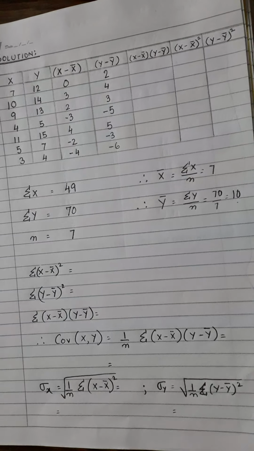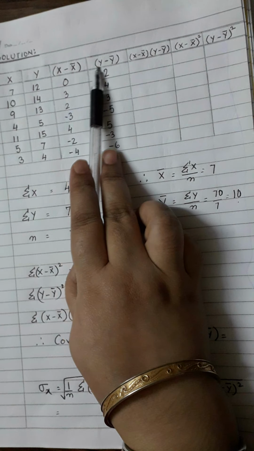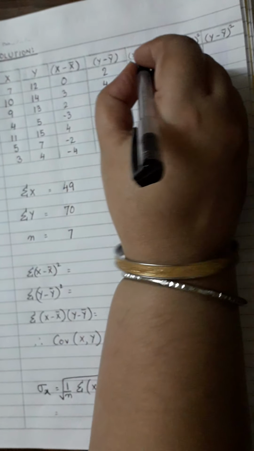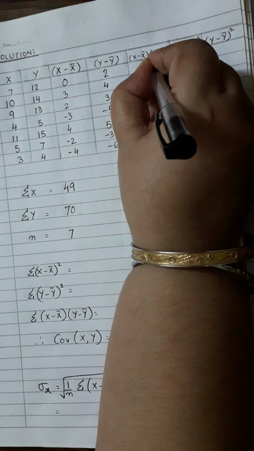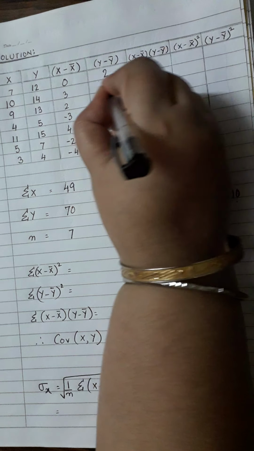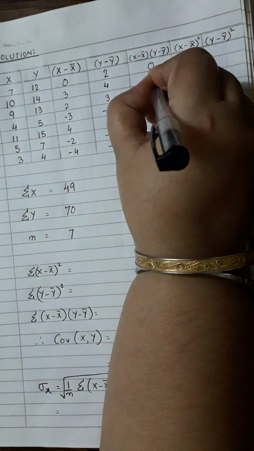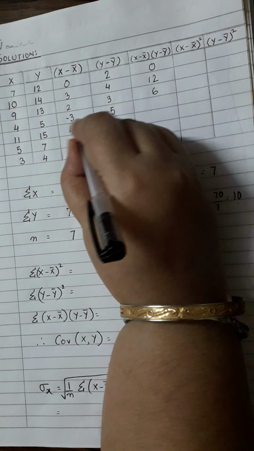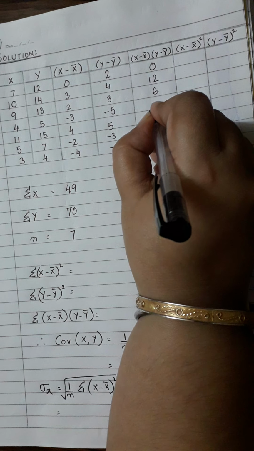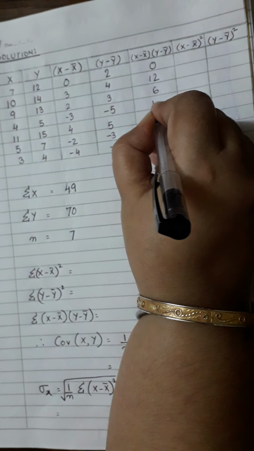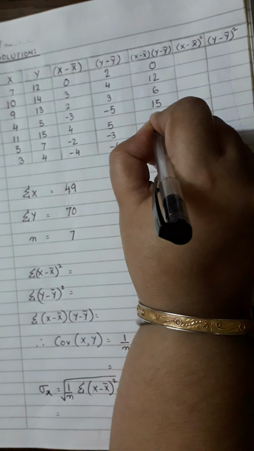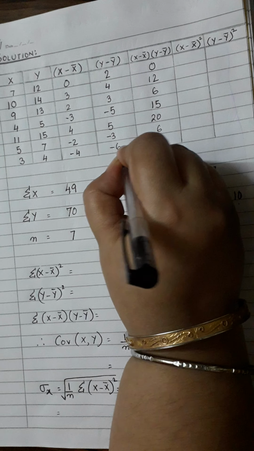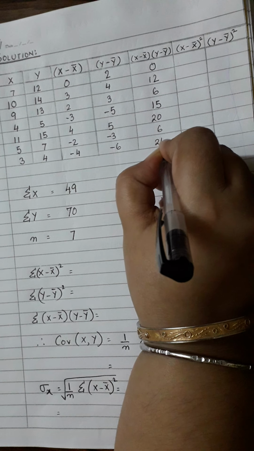The next column is where we have to multiply x minus x bar into y minus y bar. So we are just going to multiply these two. The first one will be 0 into 2, which is 0. 3 fours are 12. 2 threes are 6. 3 fives are 15, with definitely a positive sign since both are negative, so it's 15. 4 fives are 20. 3 twos are 6. And 4 sixes are 24.